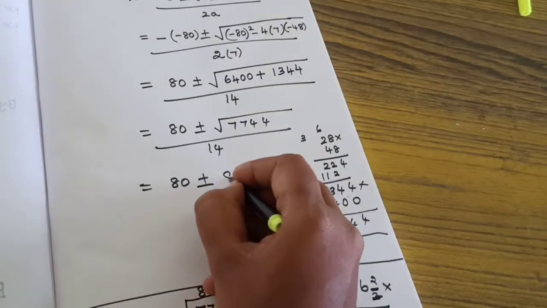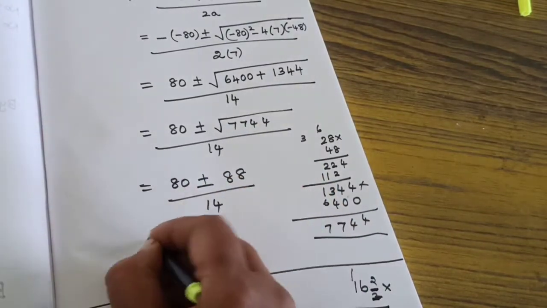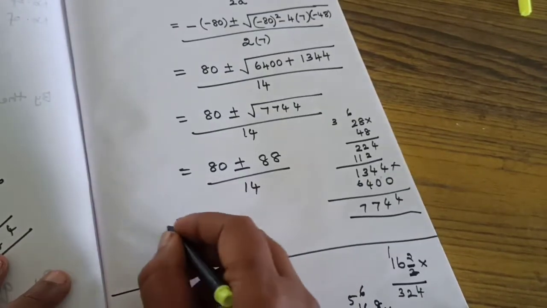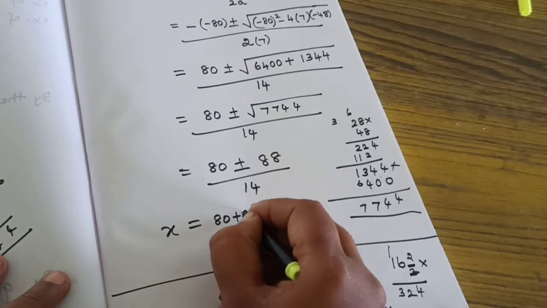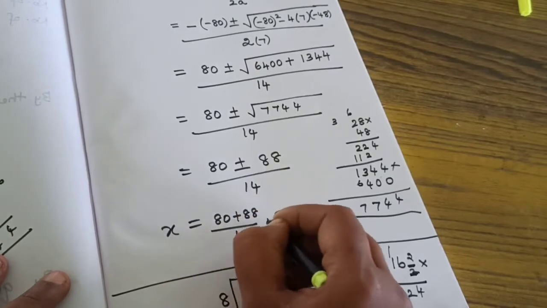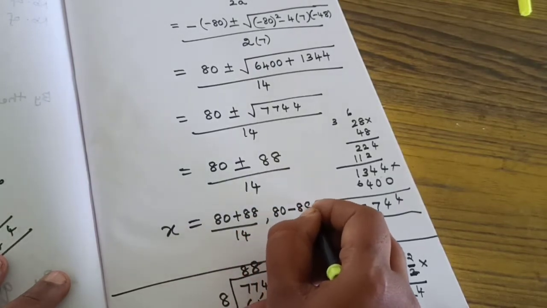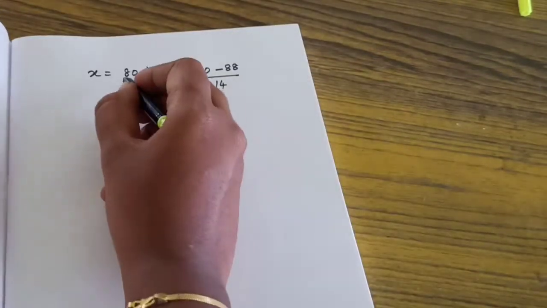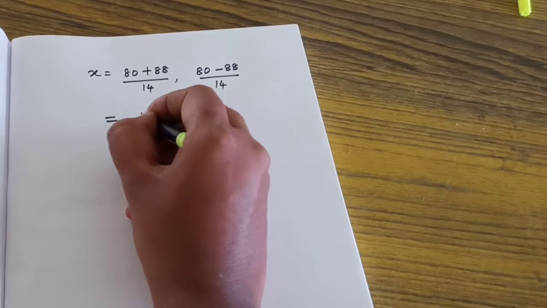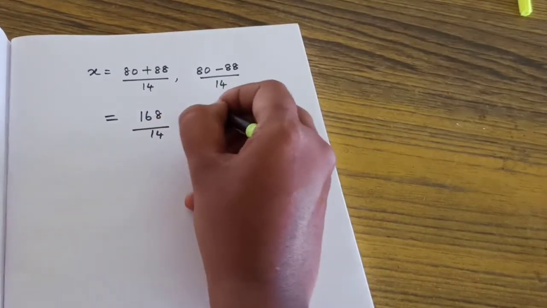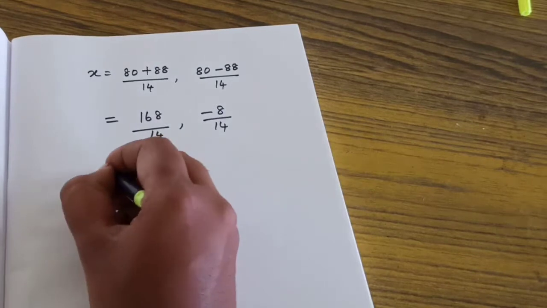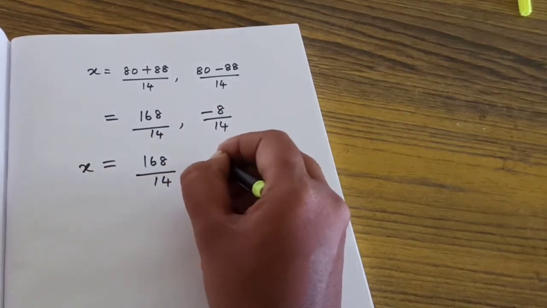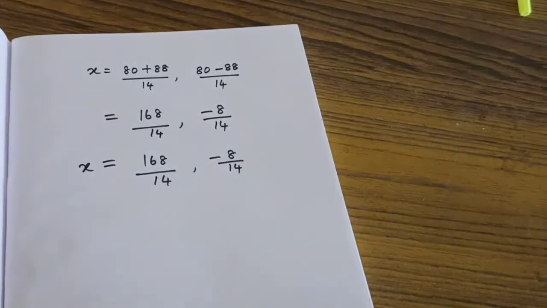So what is the answer here? 88 divided by 14. Now two terms here. What are the two terms? X variable, no? So x equal to 80 plus 88 by 14. One more answer, 80 minus 88 by 14. Okay, listen students. 80 plus 88, 168 by 14. Here minus 8 by 14. Cancel it for the second table.